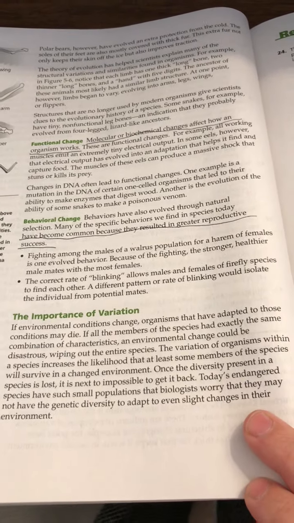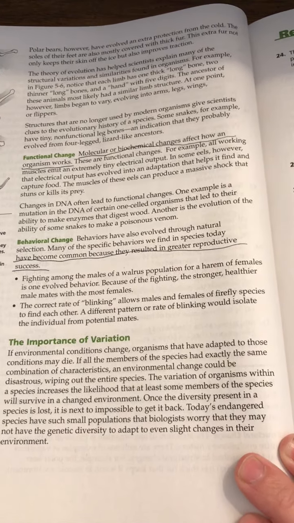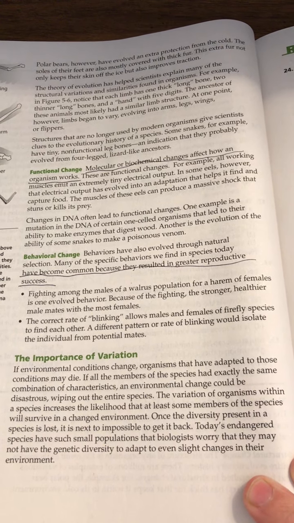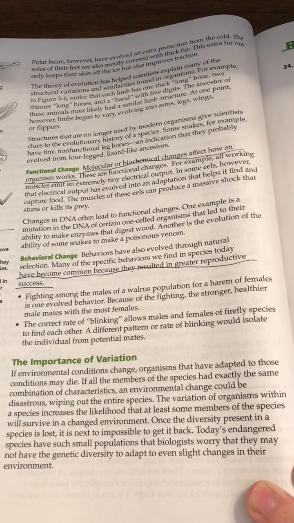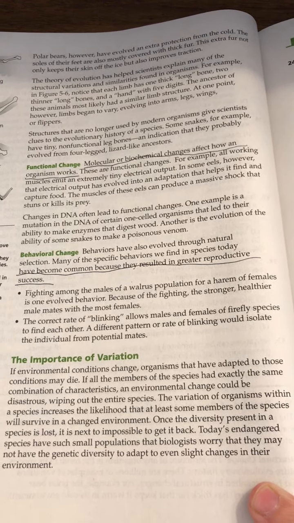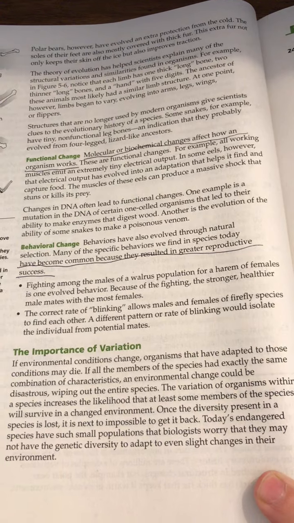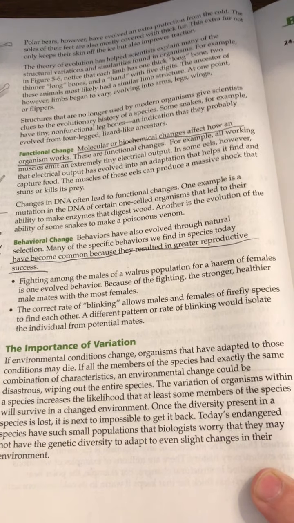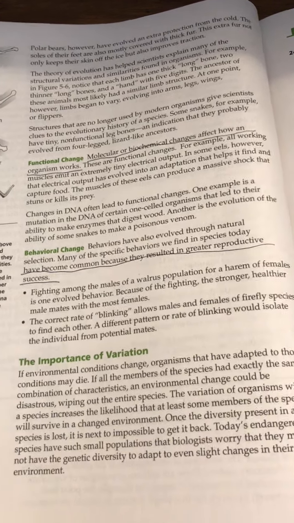The importance of variation. If environmental conditions change, organisms that have adapted to those conditions may die. If all the members of the species had exactly the same combination of characteristics, an environmental change could be disastrous, wiping out the entire species. The variation of organisms within a species increases the likelihood that at least some members of the species will survive in a changed environment. Once the diversity present in a species is lost, it is next to impossible to get it back. Today's endangered species have such small populations that biologists worry they may not have the genetic diversity to adapt to even slight changes in their environment.